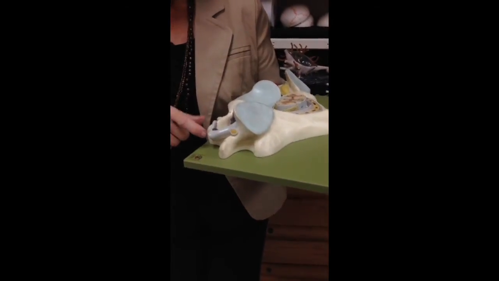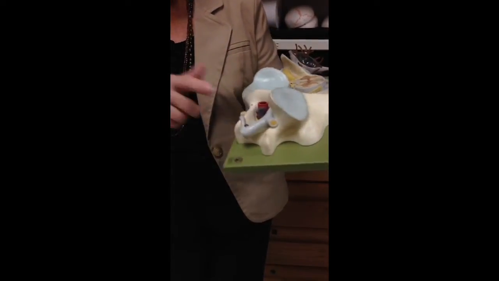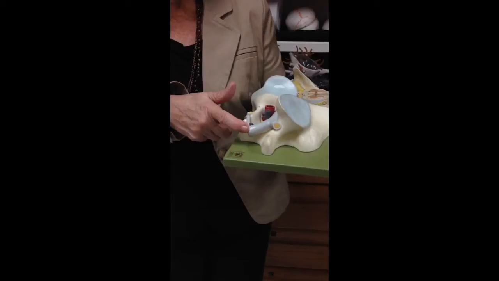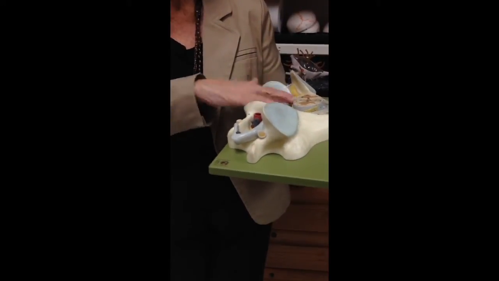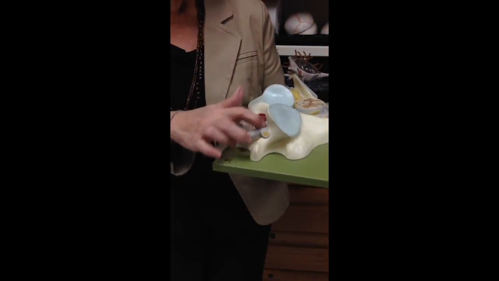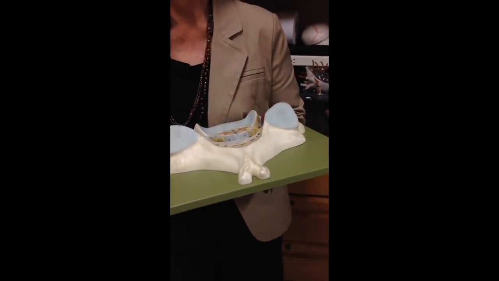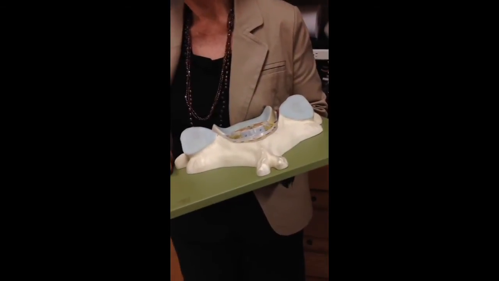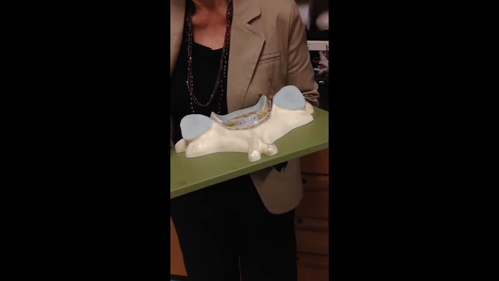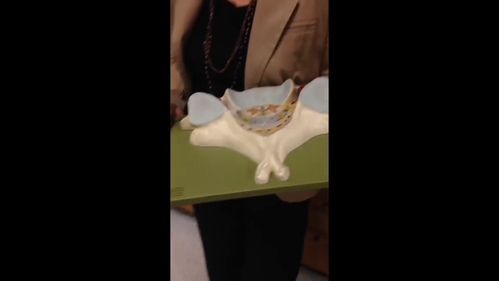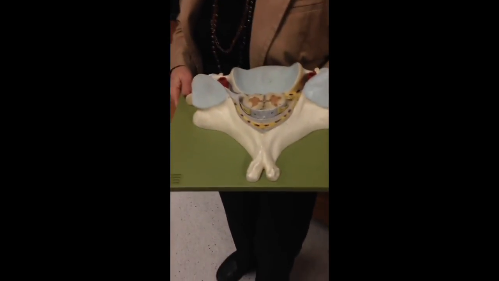So you've got both a dorsal and a ventral rami. This would be a ventral rami because it's going to the anterior part, and this posterior part would be the dorsal rami. And what about the rami communicants? Not a clue. It says rami communicants. Don't know. I need to look.